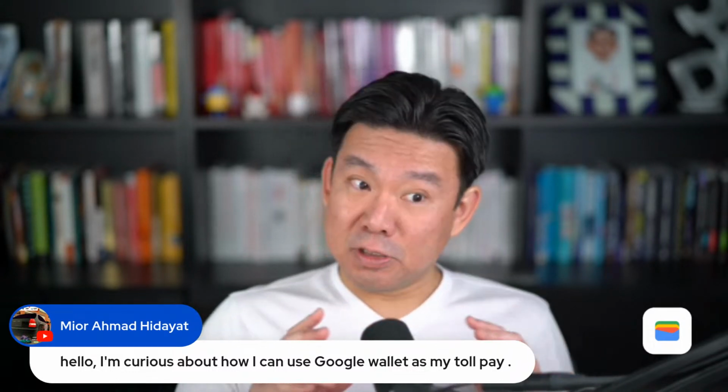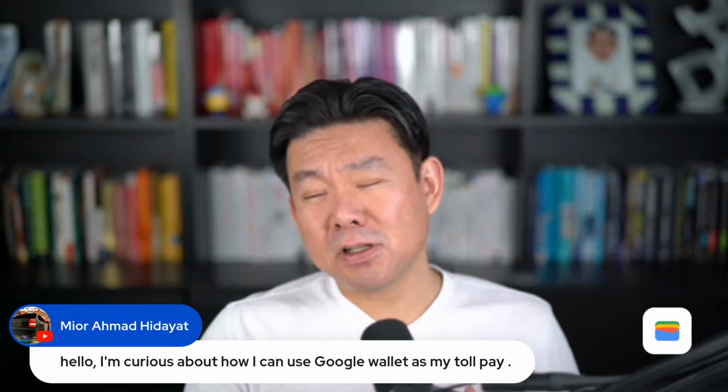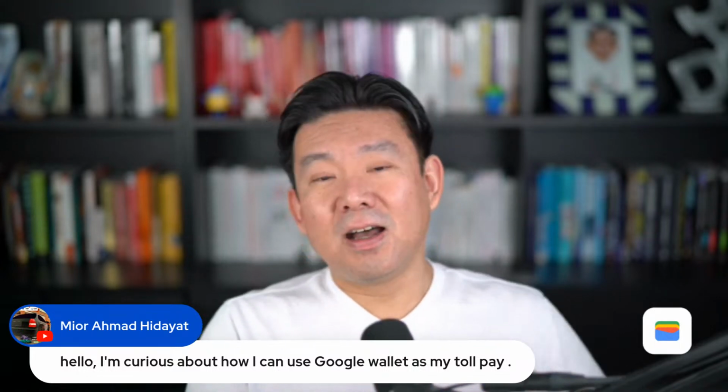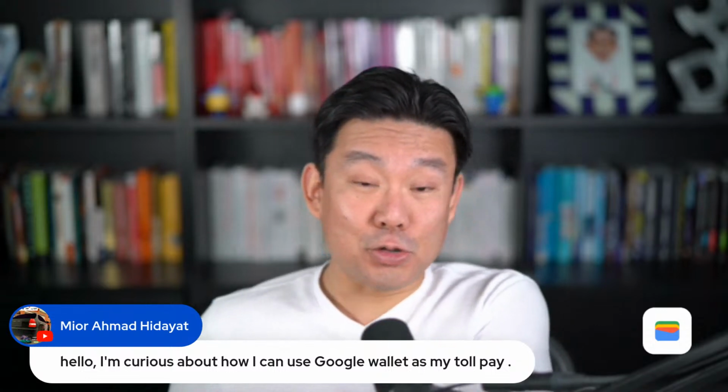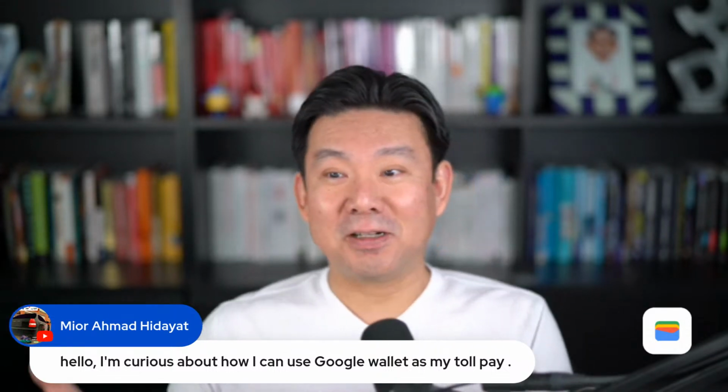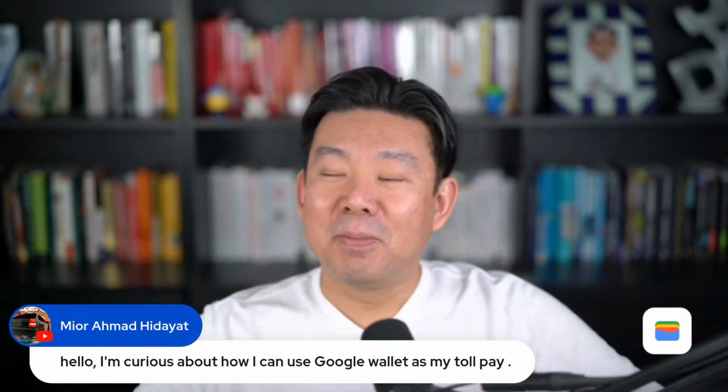But I can't tell you specifically how it works because it depends on the toll, depends on the country, it really depends on a lot of stuff. But I would suggest you to try. Let's see if it can work. Yeah, maybe it's already supported by Google Wallet.